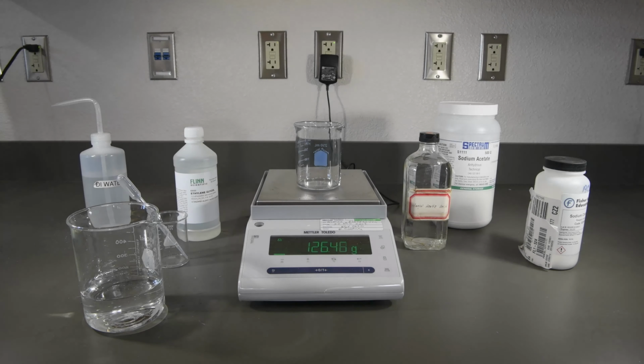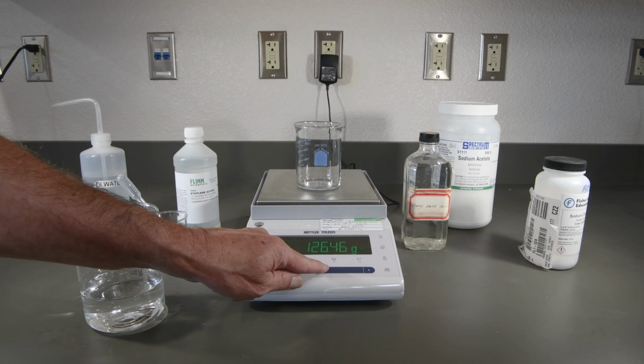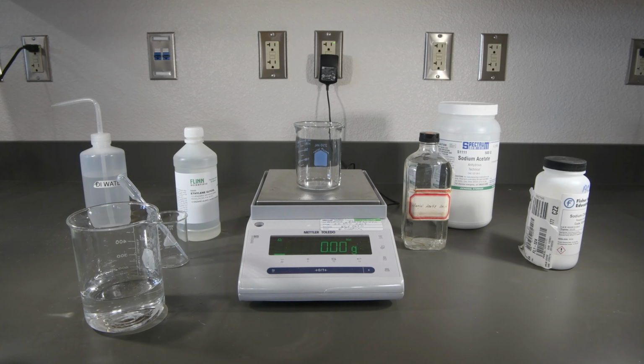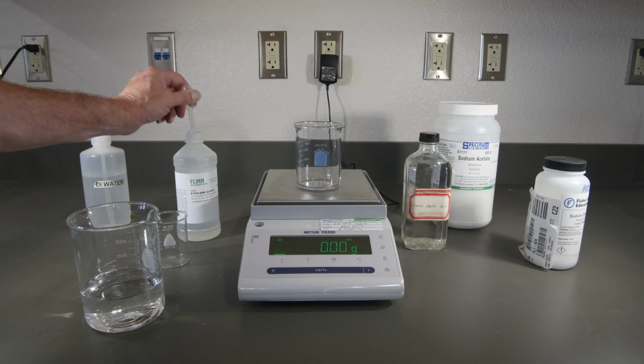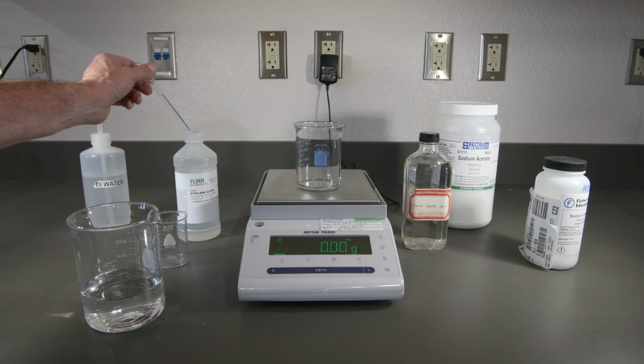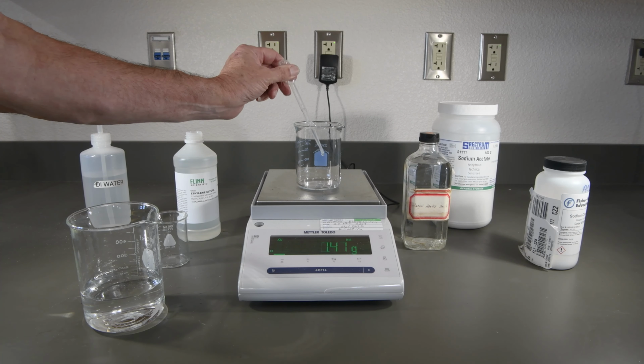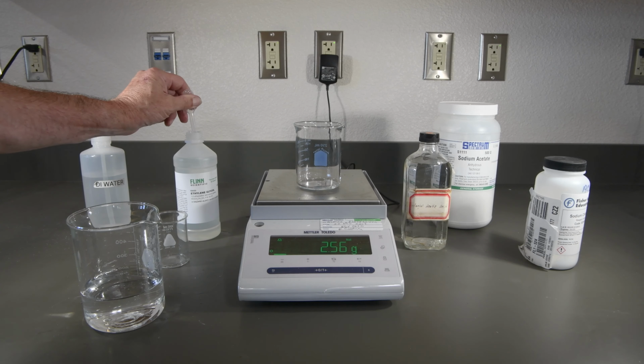Now we'll do our 15% solution. So record the mass of the beaker. Go ahead and tare that. So this time we'll want 15 grams. That's probably about 6 droppers full.